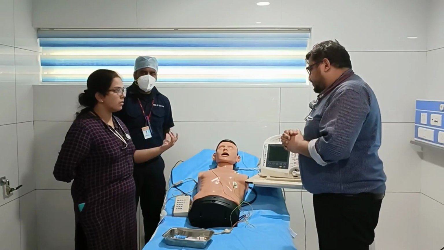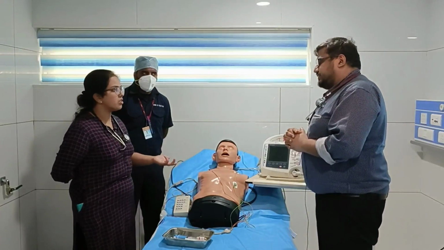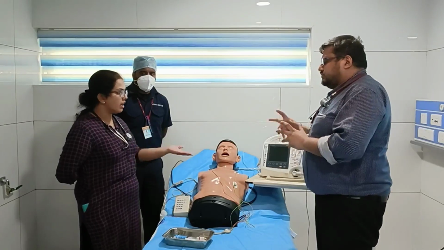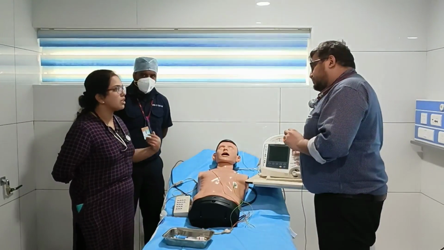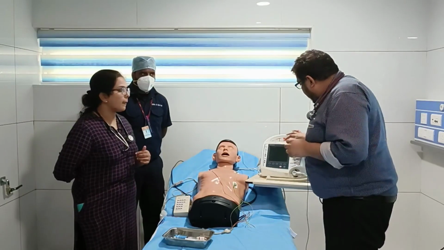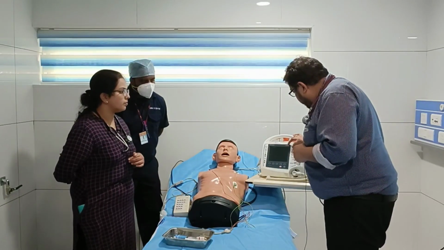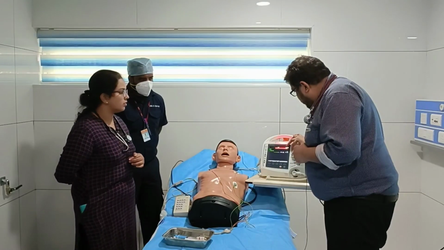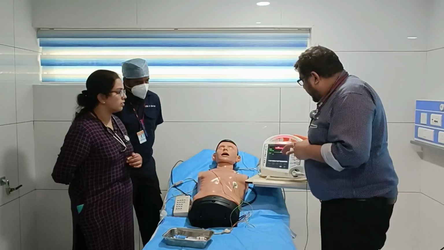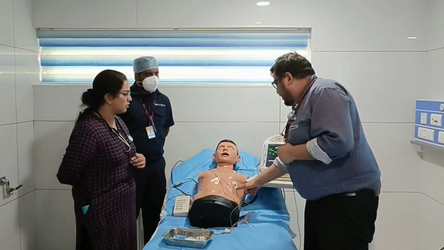Since he had a complaint of palpitation, C is very important here. We have to connect him to a cardiac monitor and check the blood pressure. So I am connecting him to the cardiac monitor. I am switching on the machine. Red, yellow and green leads we have connected.